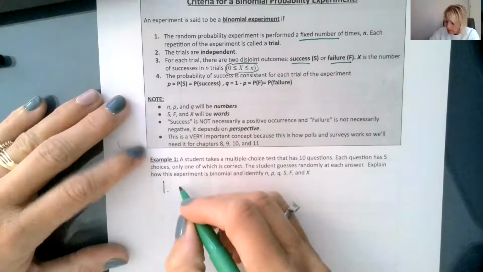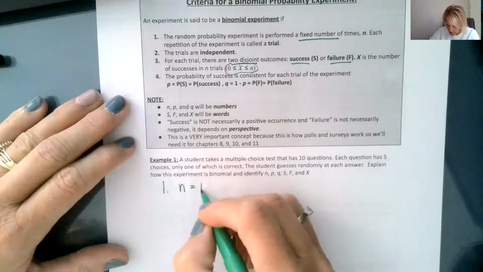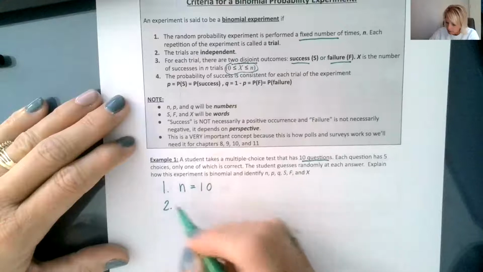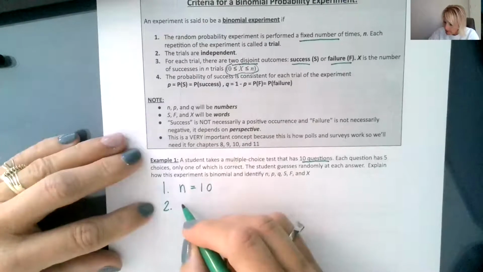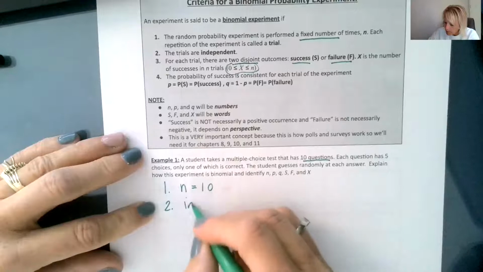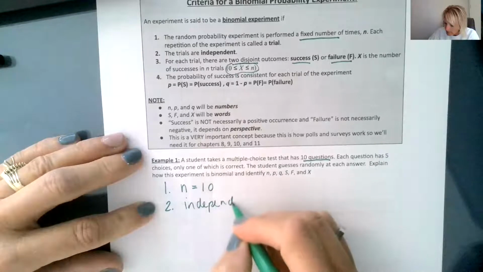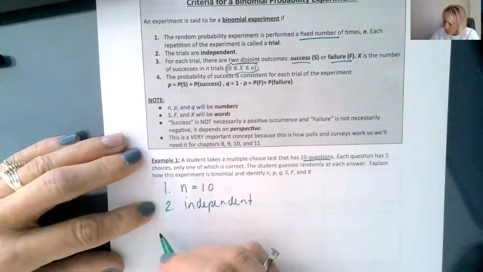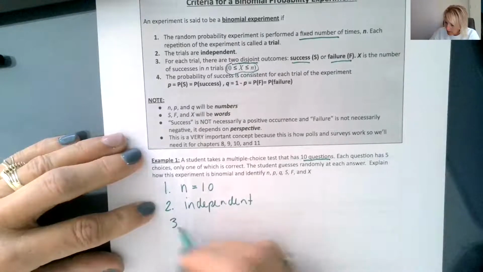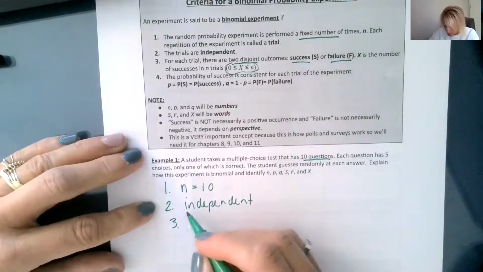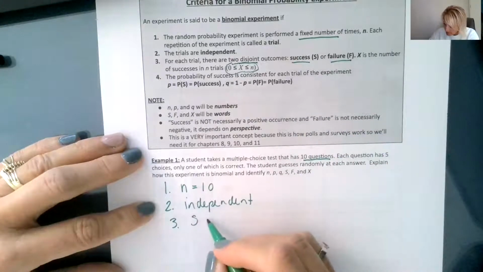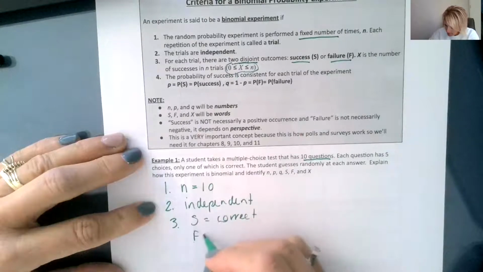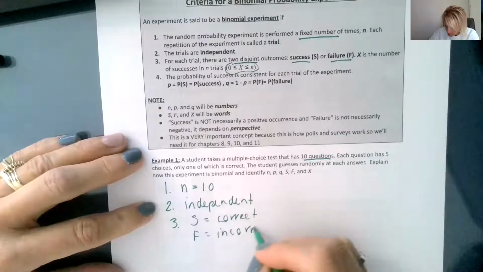So 1 is the fixed number of trials is 10, because there are 10 questions that they're randomly choosing an answer to. And 2 is, yes, each question is independent of one another when they are guessing. And 3 are the 2 outcomes, success and failure. Success is a correct guess, and failure is an incorrect guess.